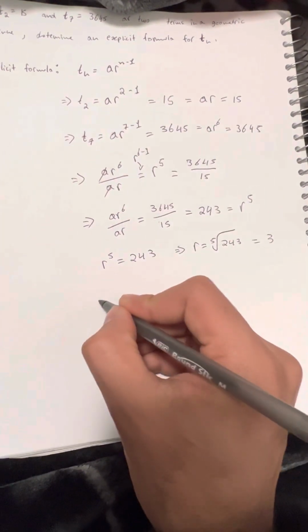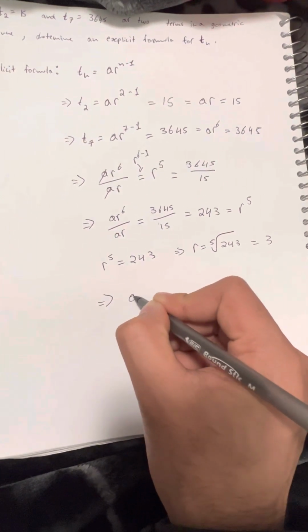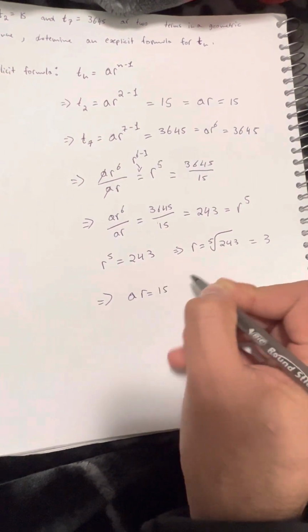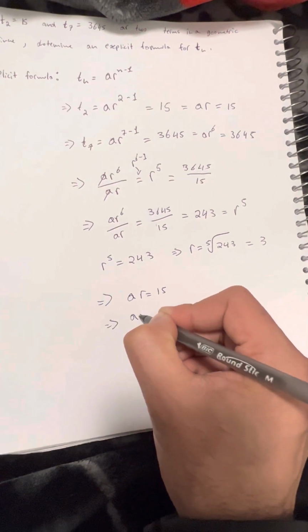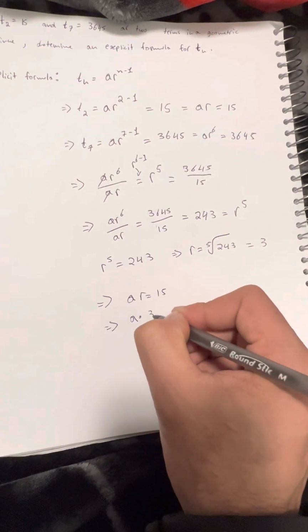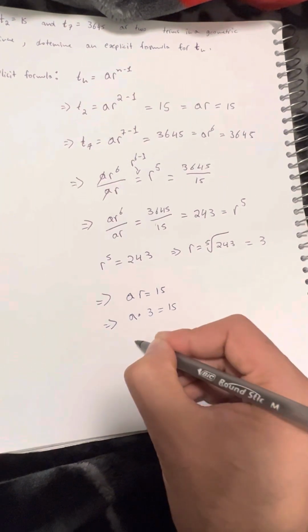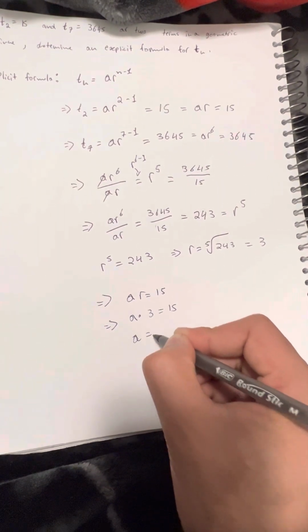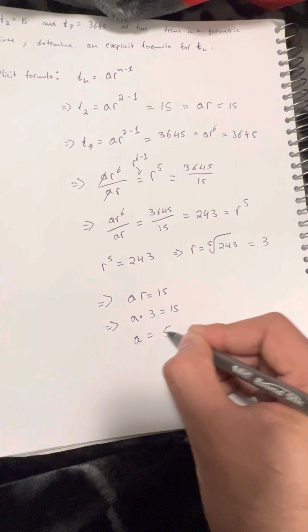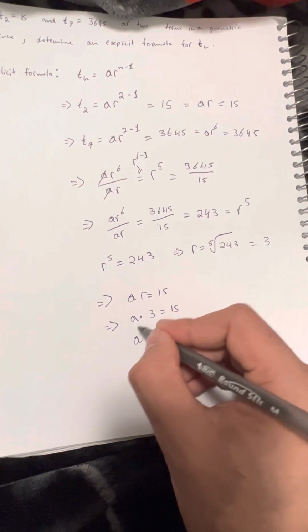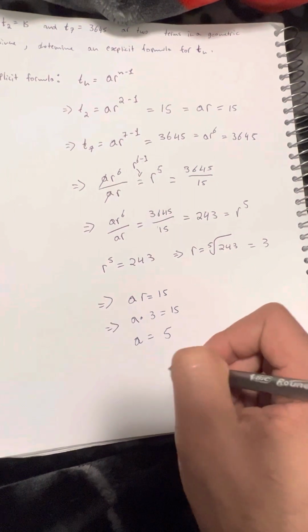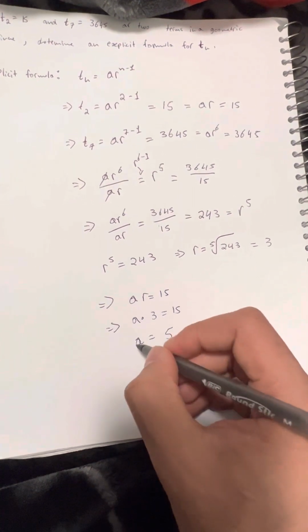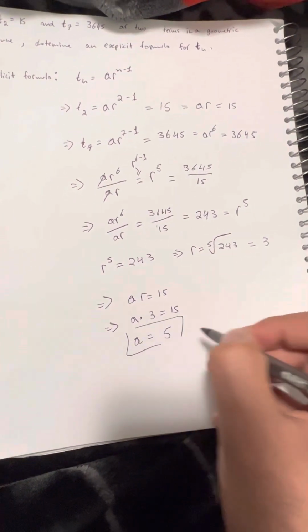So AR equals 15, we found R, so A times 3 equals 15. And that means that A equals 5, because if you solve for A, you divide by 3, and 15 divided by 3 is 5. And that's your A value.